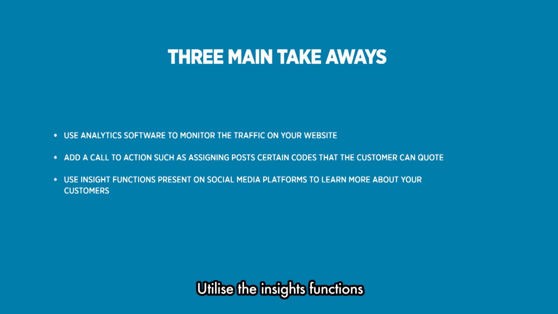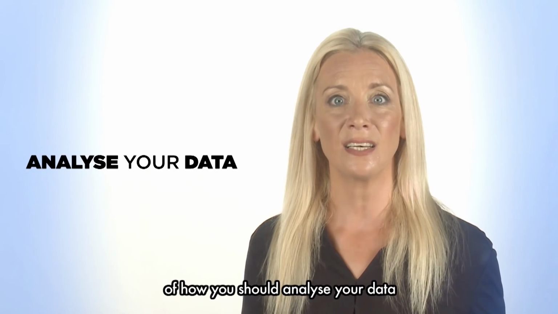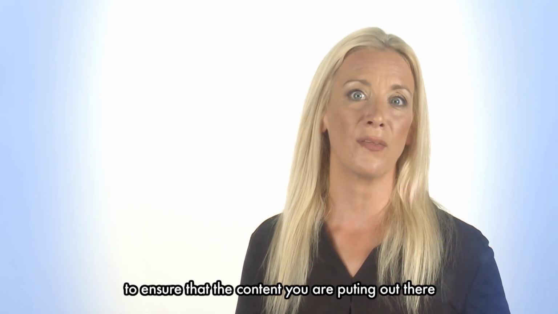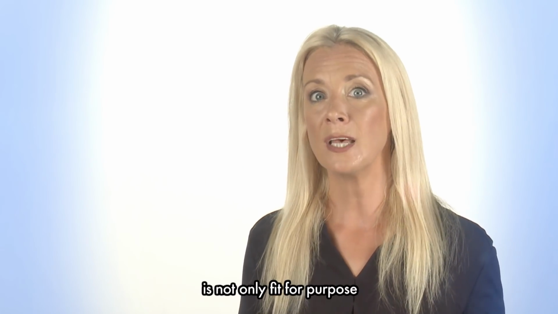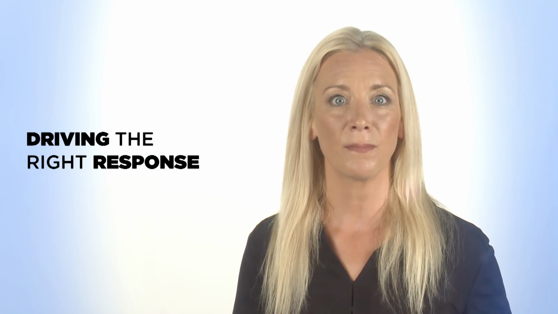Utilize the insights functions that are present on most social media platforms to learn more about your customers. These tools also allow you to find out how many people have seen the post, how many engagements it received, and how many click-throughs have occurred. These are just three examples of how you should analyze your data to ensure that the content you're putting out there is not only fit for purpose, but that it's driving the right response from your target demographic.